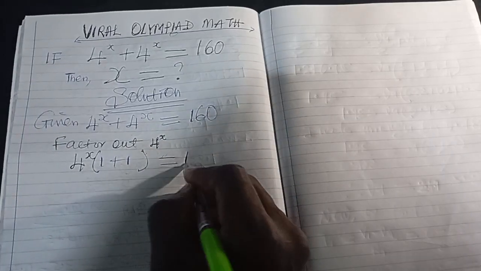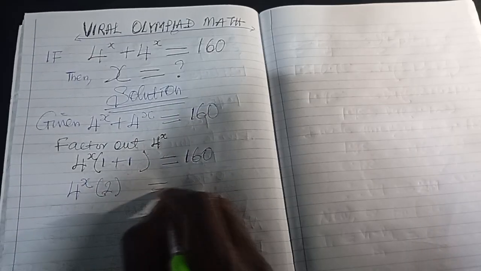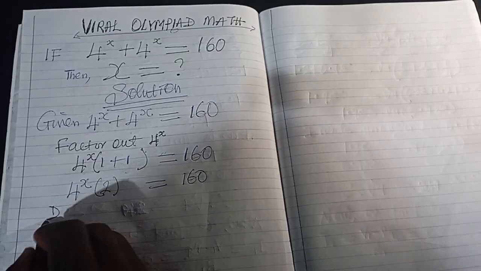We have 160 here, so that 4 raised to the power x bracket 2 is equal to 160. Now divide through by 2.